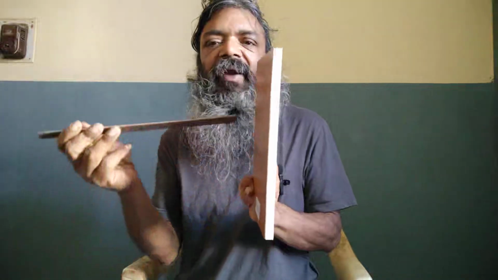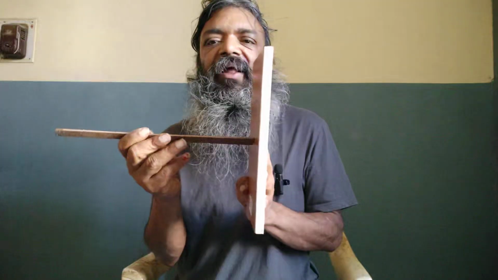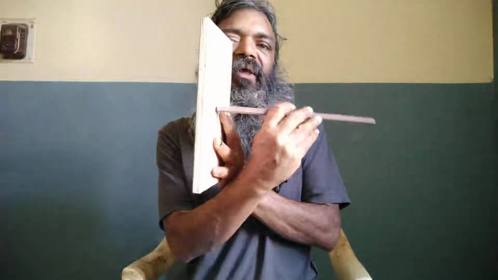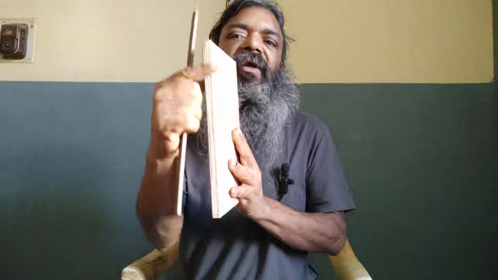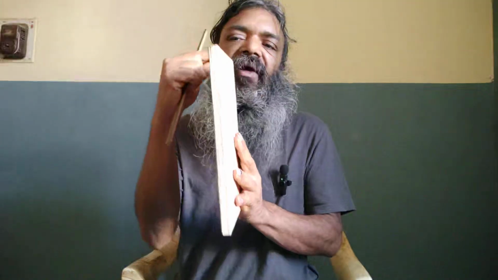Area vector is perpendicular to the surface. It can be in this direction, it can be in this direction. Which direction we are taking depends upon the direction of the curve I am taking. This is a curve, a line that is around this rectangle. This line is oriented in what direction?